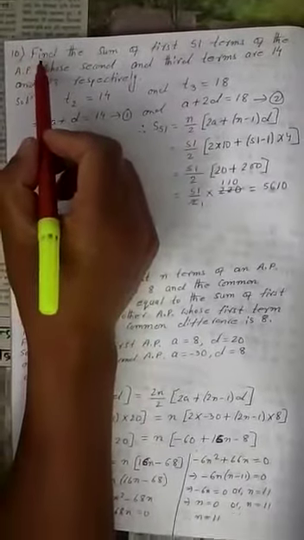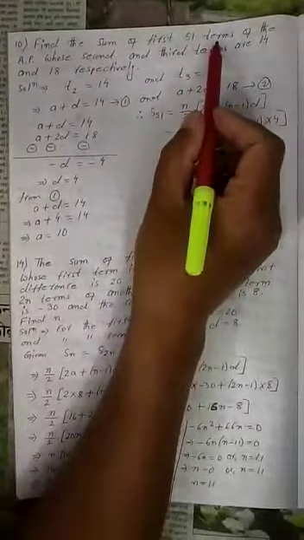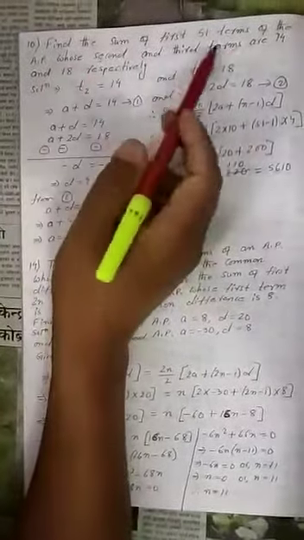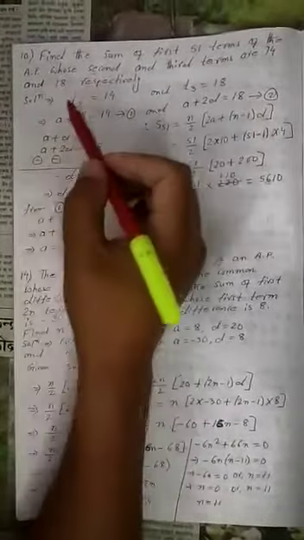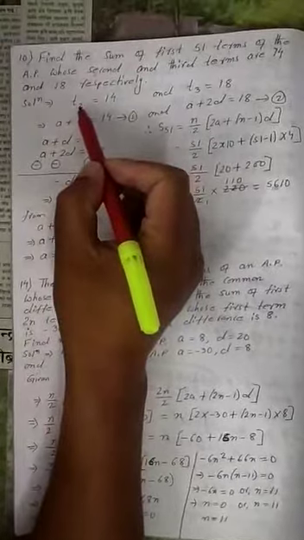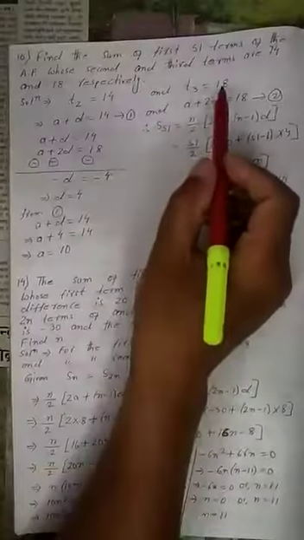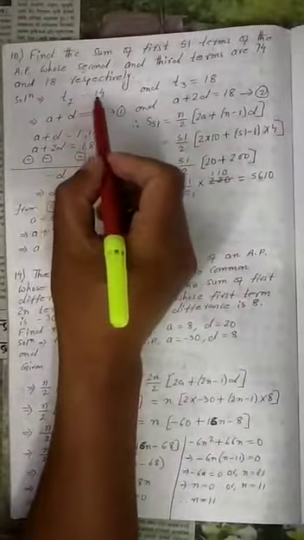Next sum is: find the sum of the first 51 terms of the AP whose second and third terms are 14 and 18 respectively. So, here the second and third terms are given to you. Second term is 14 and third term is 18. That is, T2 and T3 are given to you.